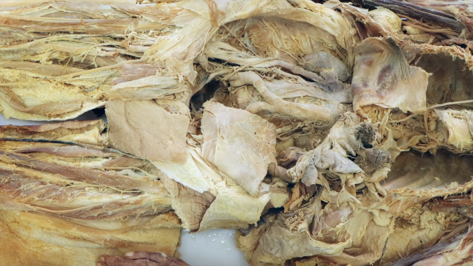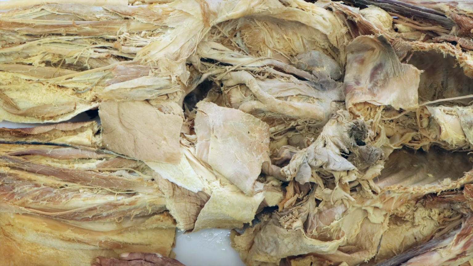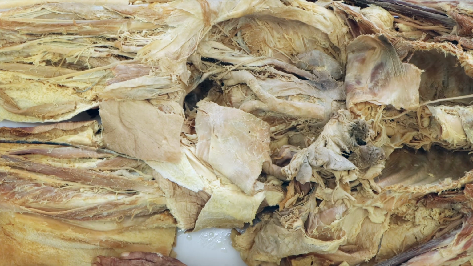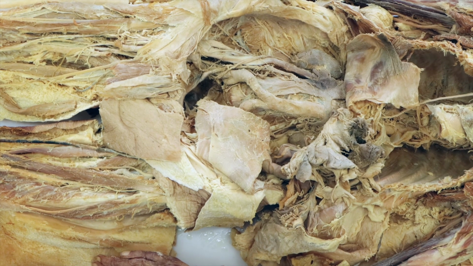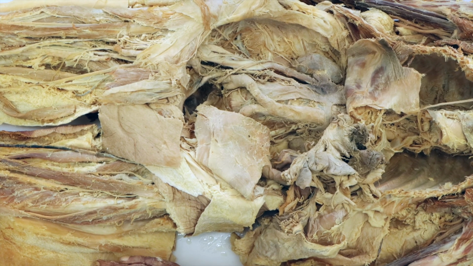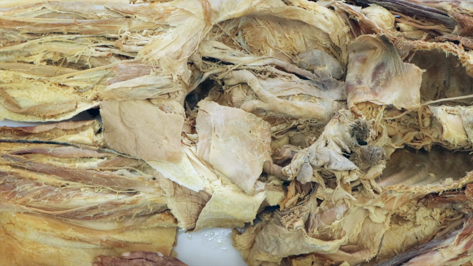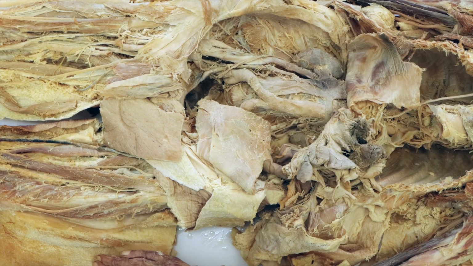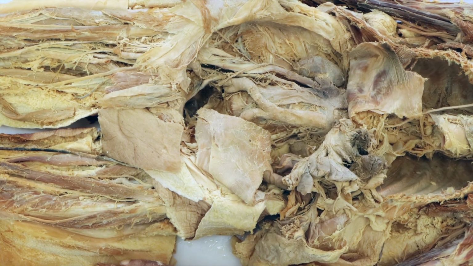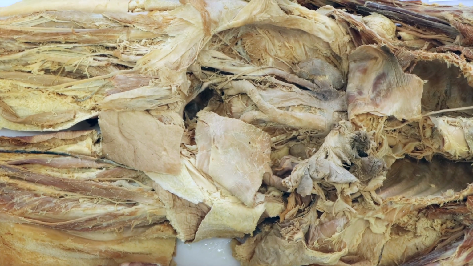So in this preparation, I'm going to show you the lumbar plexus, and as I mentioned, the lumbar plexus is formed by the union of the ventral branches of the spinal cord segments L1, L2, L3, L4, and sometimes they receive some fibers from the thoracic spinal segment T12.